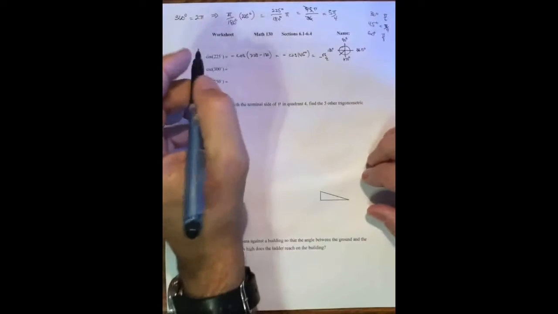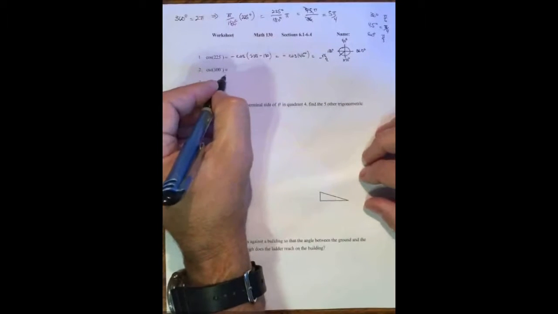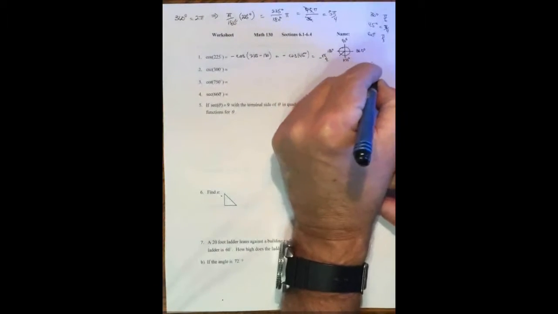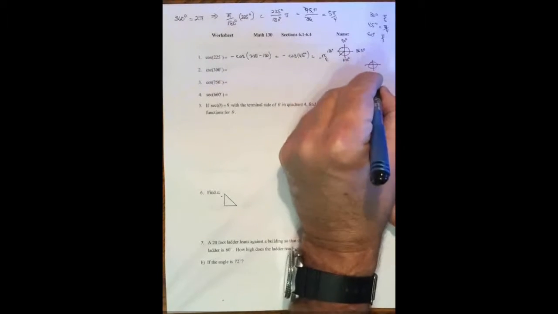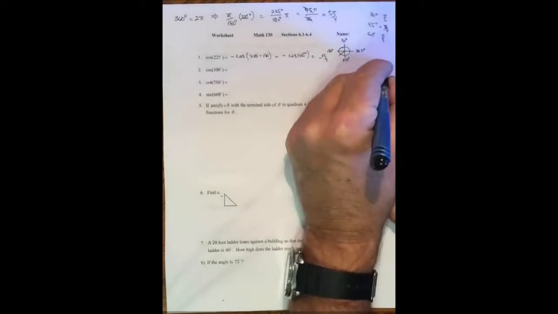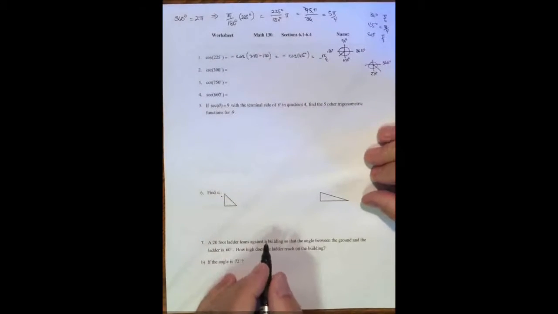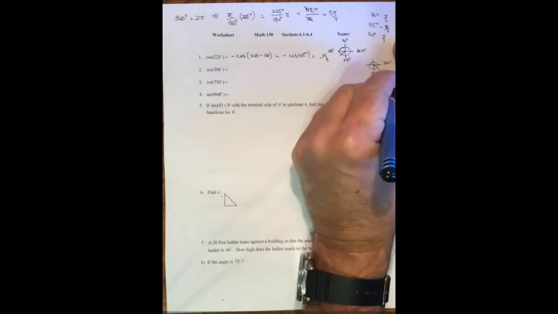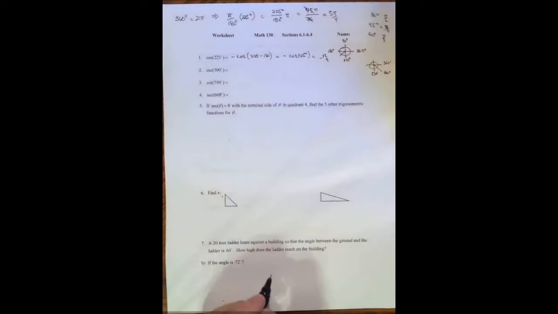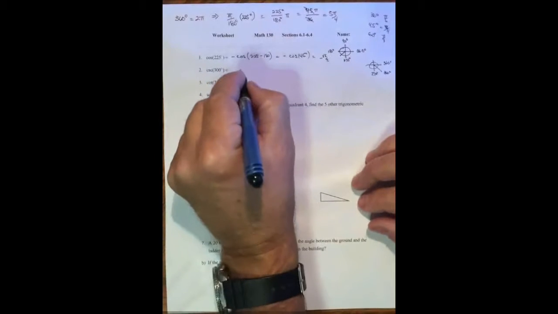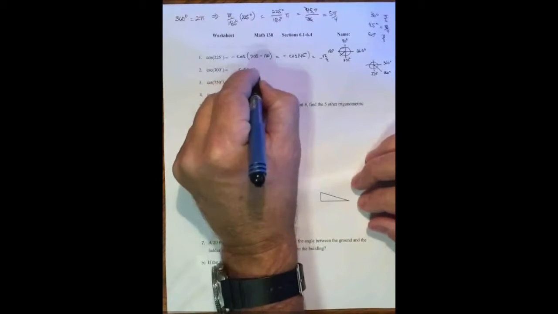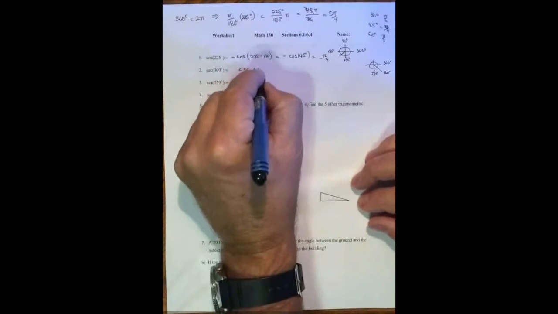So let's continue. I want the cosecant of 300. Well, let's go over here. Here's 270, and here's 360. So 300 is in quadrant 4. So now this is 300. The reference angle is going to be 360 minus 300. So this is going to be equal to the cosecant of 60 degrees.